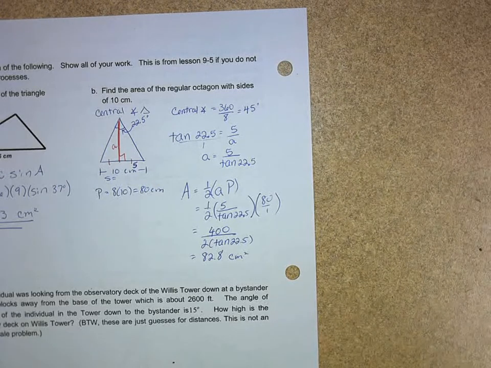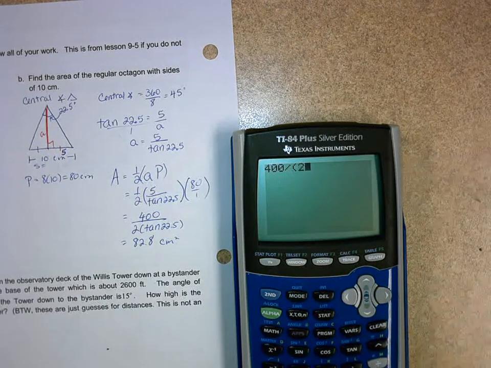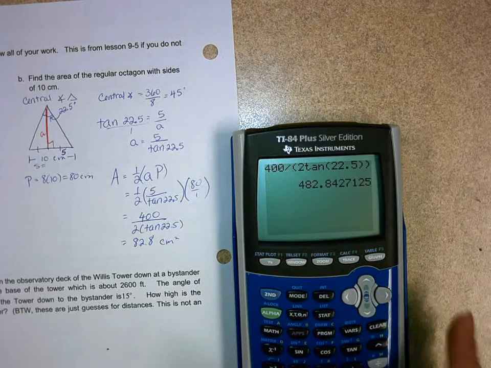And I just realized I think I punched something into my calculator wrong. Let me see if I can get this to work a little bit better. I just punched it in wrong, so let me clear that for you so you can see how to do this again. It's going to be 400 divided by, and we're going to put a parenthesis here, 2 times the tangent of 22.5, parenthesis. Yeah, now it's going to work out for me.